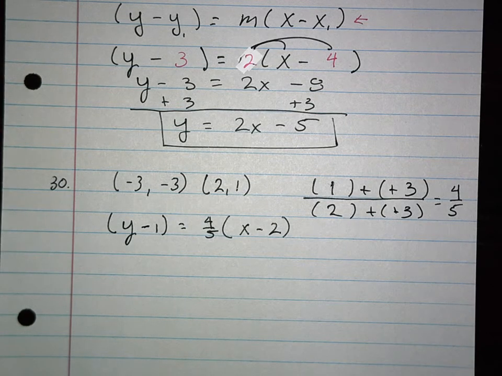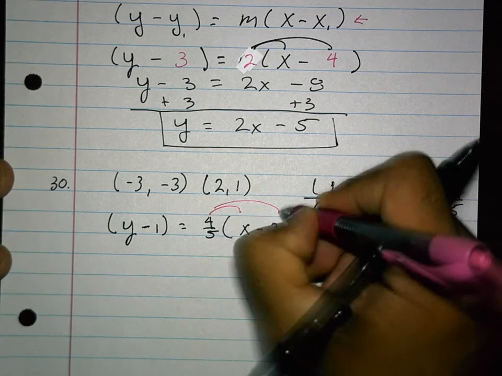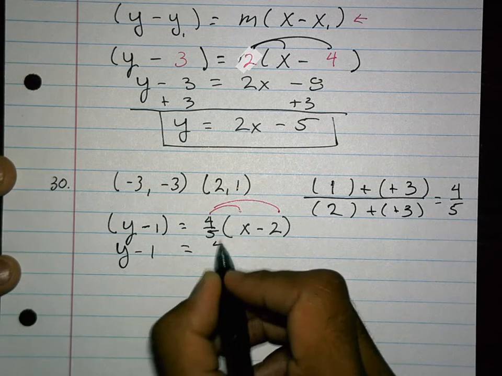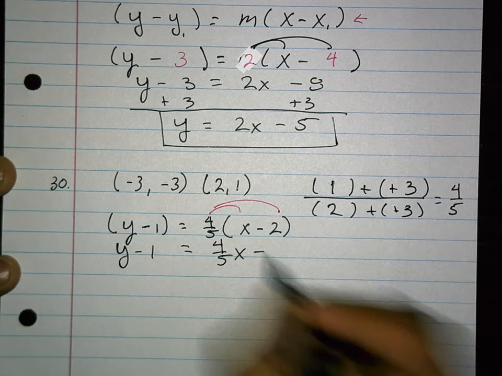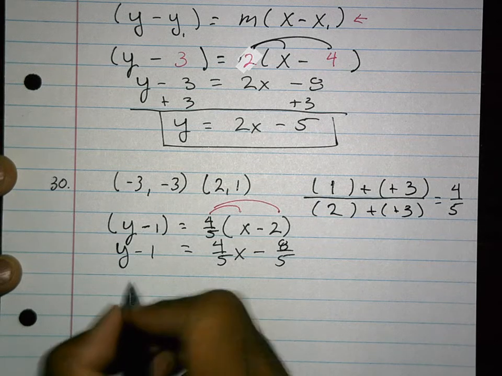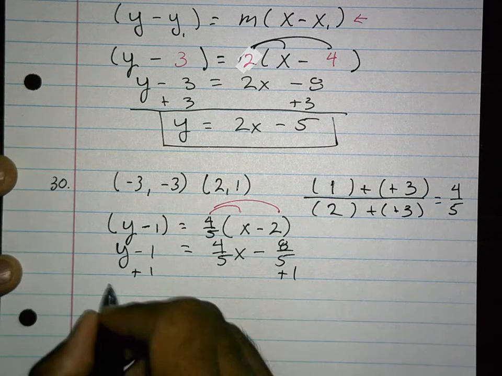And I'm going to have a fraction throughout this problem, so that is kind of annoying, but we should be able to deal with that in Algebra 2 by now. Okay, distribute, and I'm looking at y minus 1 equals 4/5 x minus 8 over 5. And then I got to add 1 to both sides.